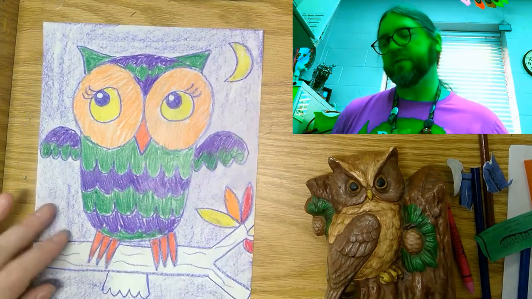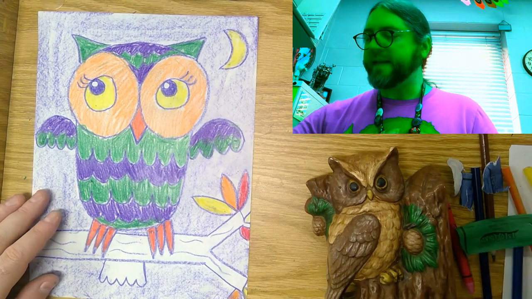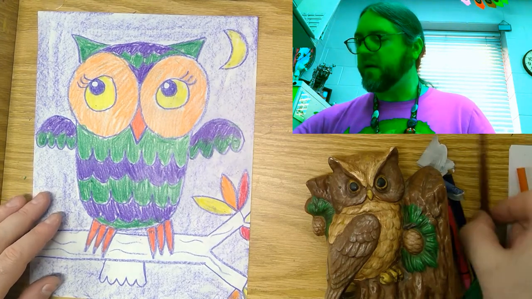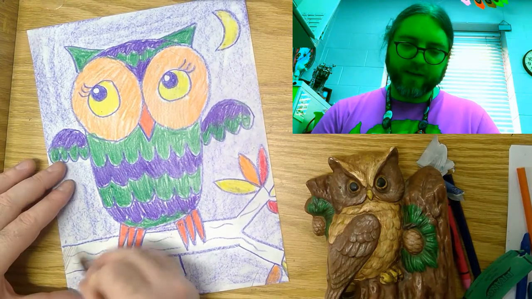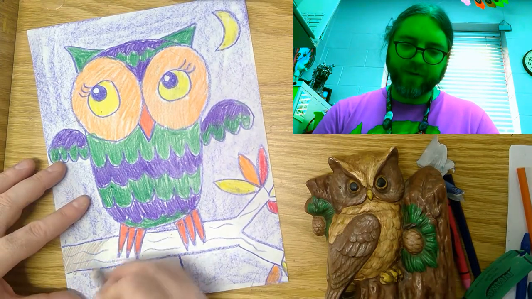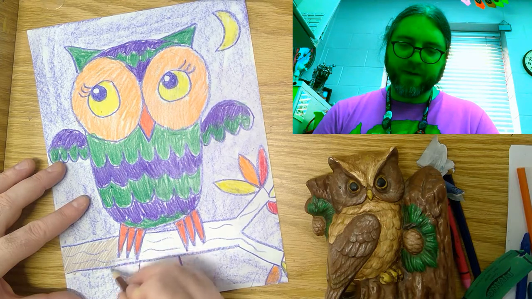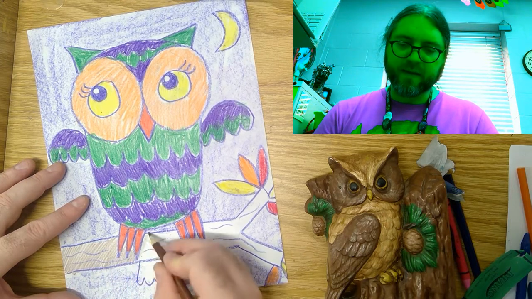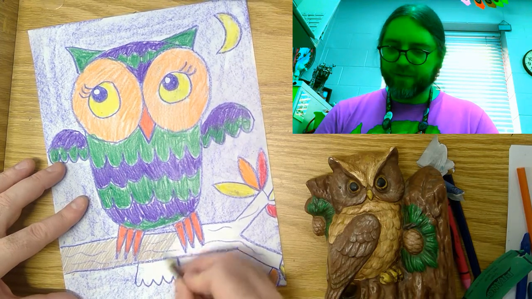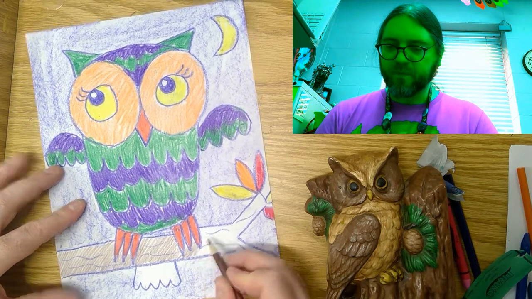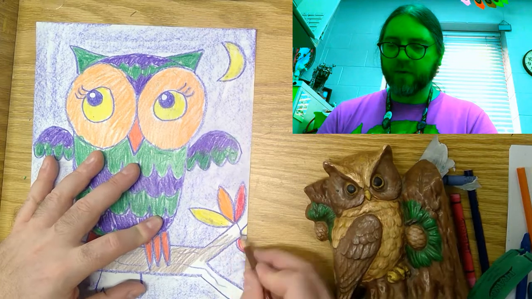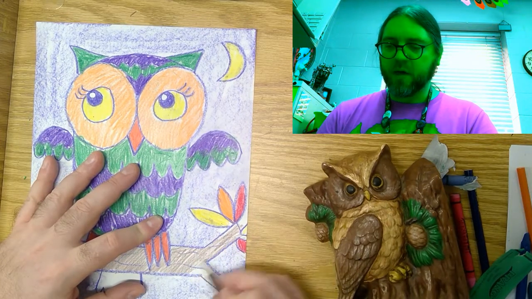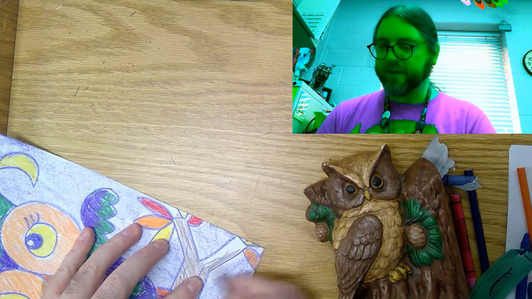Whatever colors you want. I could lightly... Oh, I don't have a brown crayon. I'll use a brown color pencil. I could lightly color my tree in brown. I don't want it to be too dark because it would kind of overpower the paper a bit. Could do my branch brown, a brown branch, just like this.